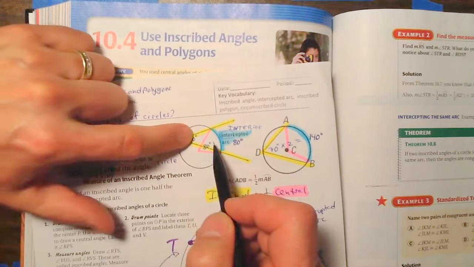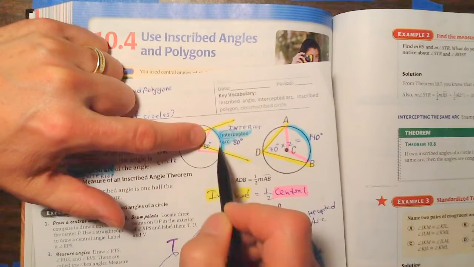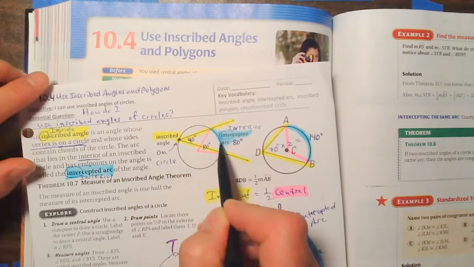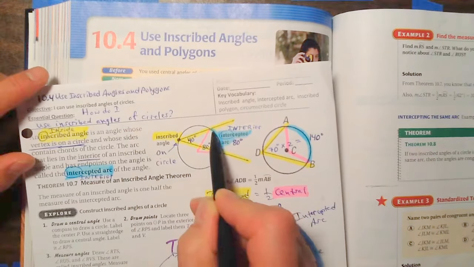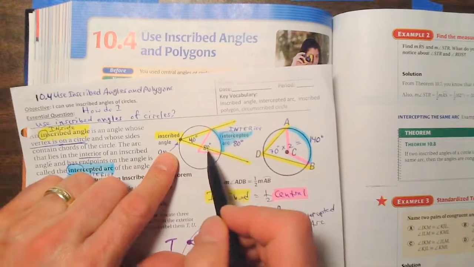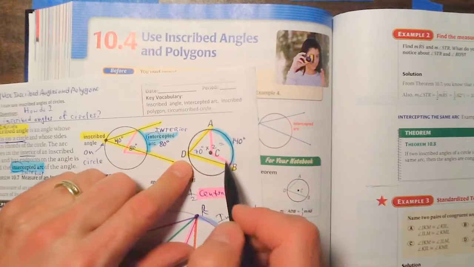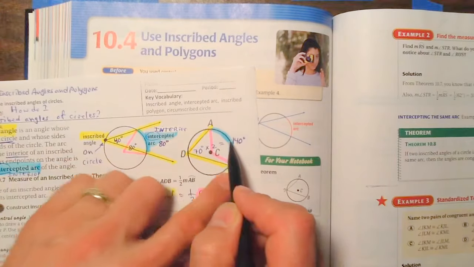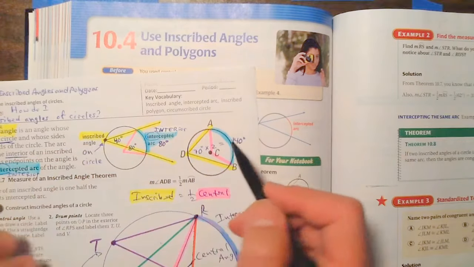So where this angle intercepts the circle is called the intercepted arc. In the blue here, that is the intercepted arc for this inscribed angle. And over here, this is the intercepted arc for this yellow inscribed angle.